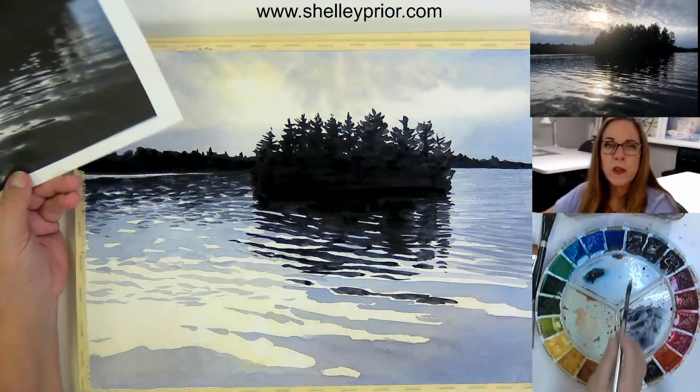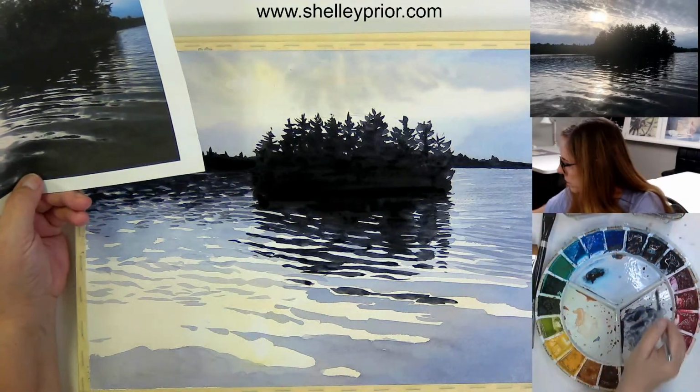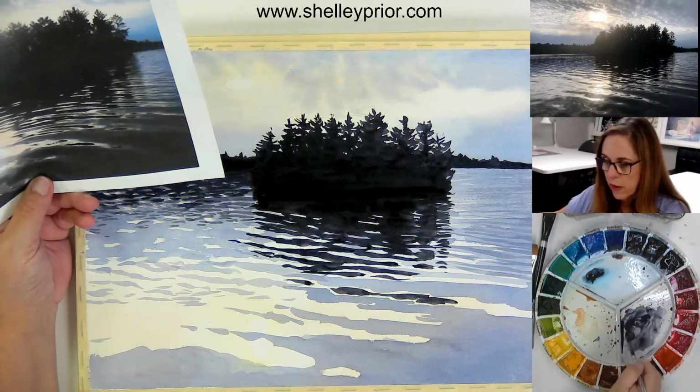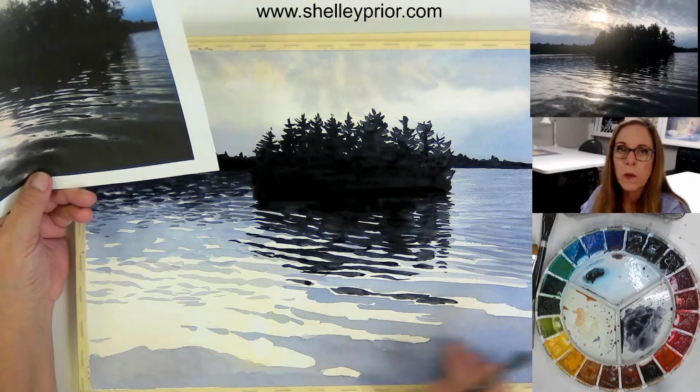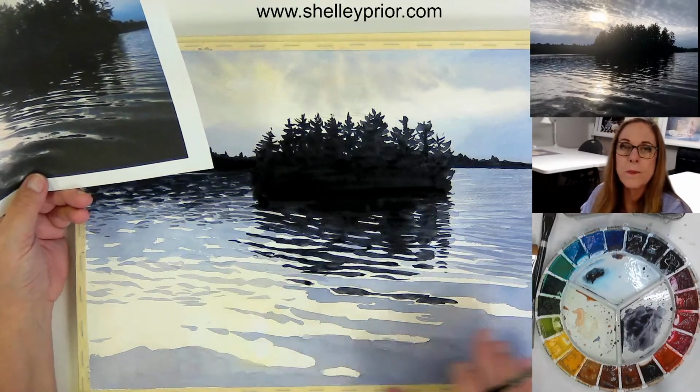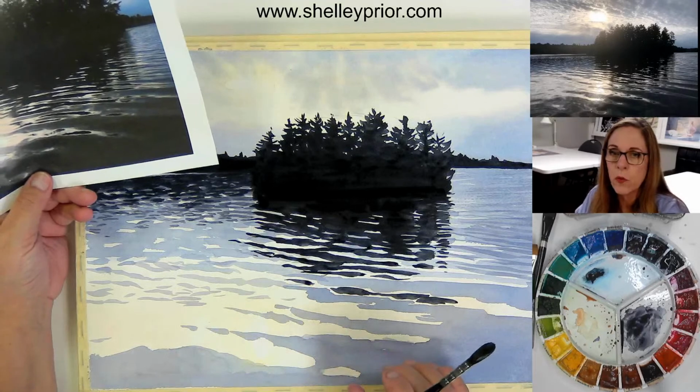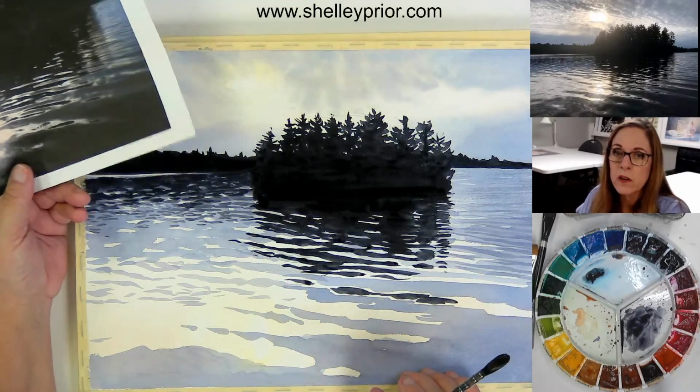So you get the feeling of those waves and the directional of that and everything. And I definitely want to come in, and I'm going to adjust values and bring in some more in this foreground.